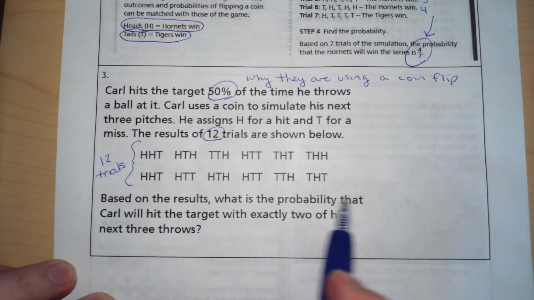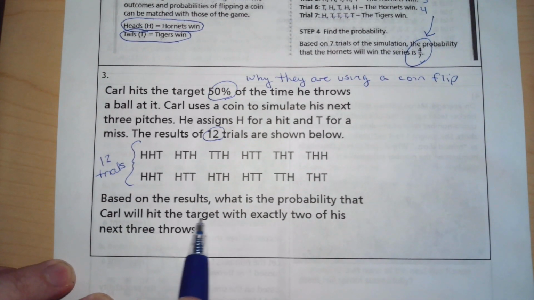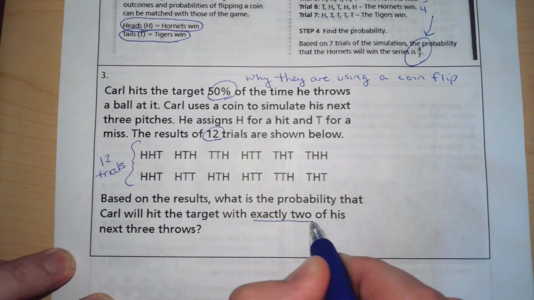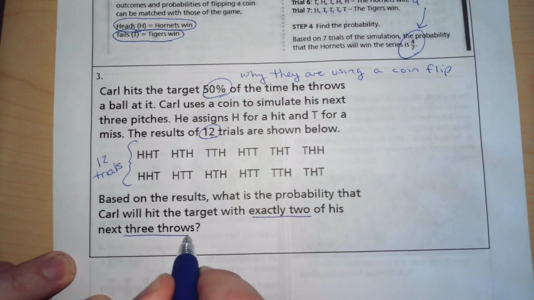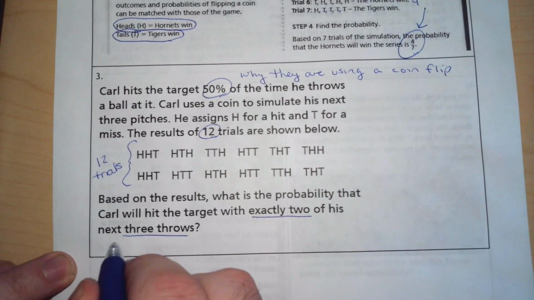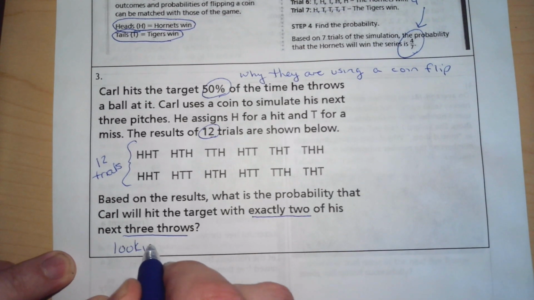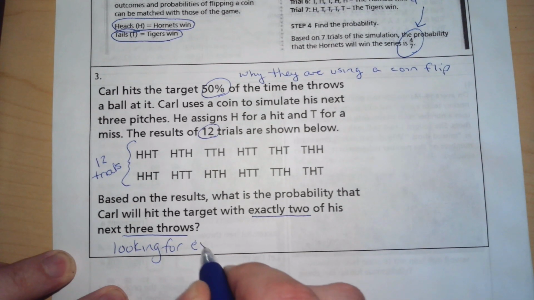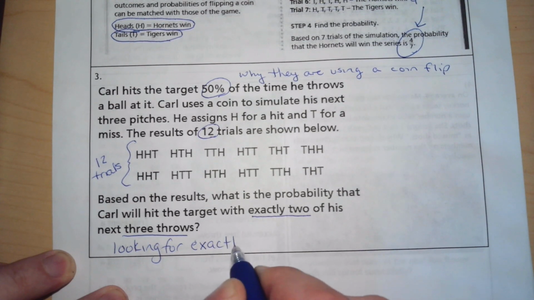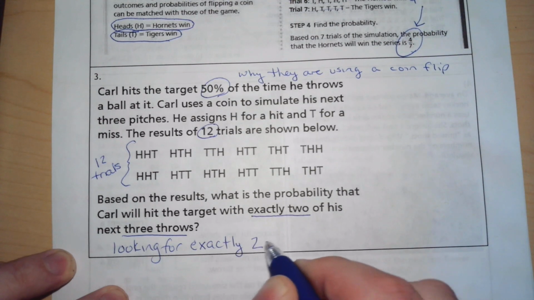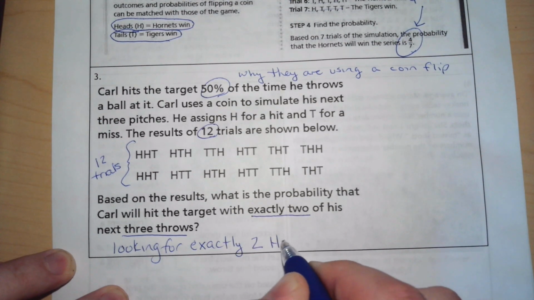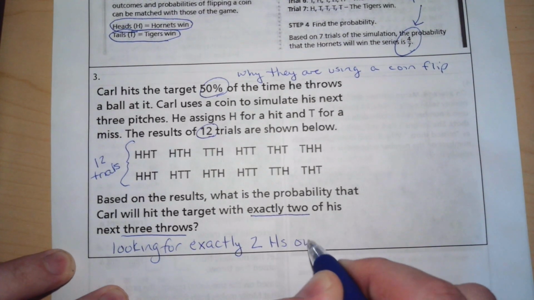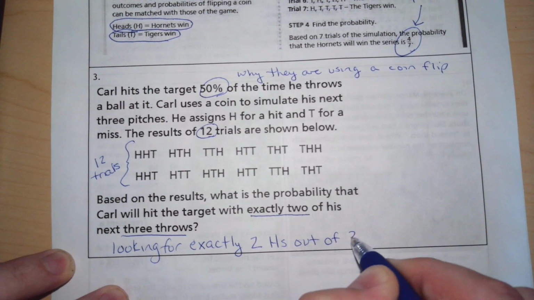And we have to find the probability that Carl will hit the target exactly two of his next 3 free throws. So we're looking for two heads out of 3.